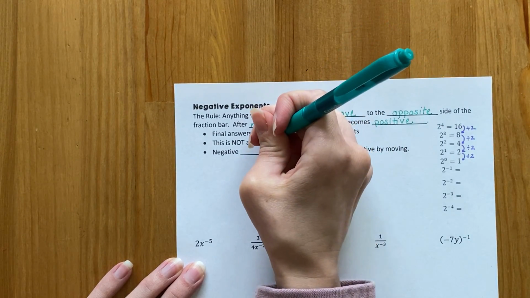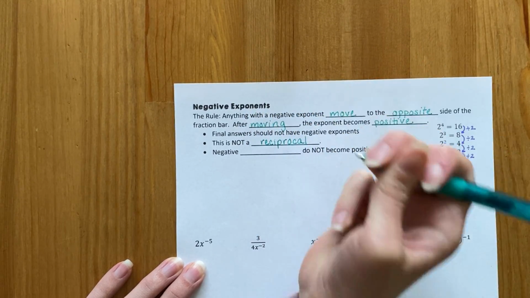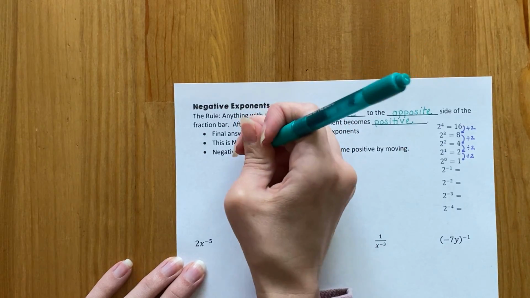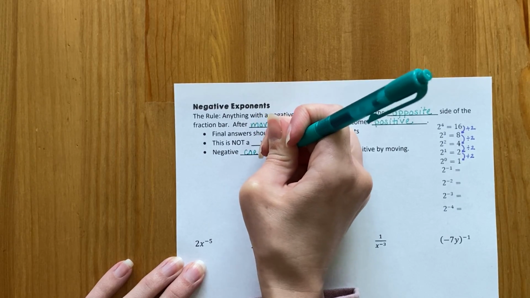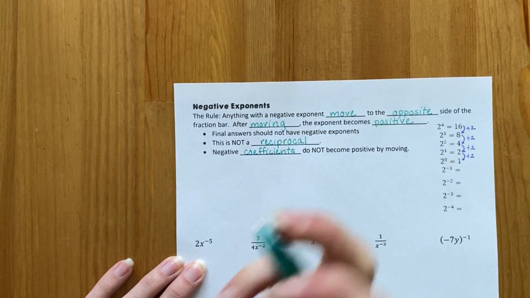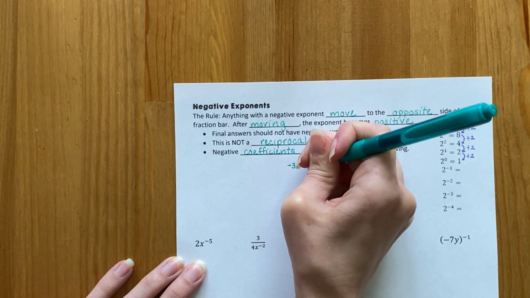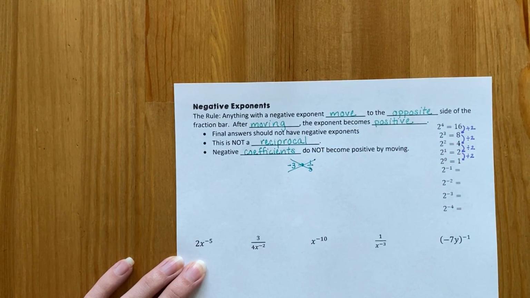Please note, this is not a reciprocal. So remember, reciprocal is where the entire top and the entire bottom of your fraction flip. This is not that. What we're going to be doing is picking and choosing which pieces need to move and which pieces need to stay where they are. Negative coefficients do not become positive by moving. So you have never been allowed to take -3 and turn that into a positive 1/3 to make it equal. That's not true. That still doesn't work.